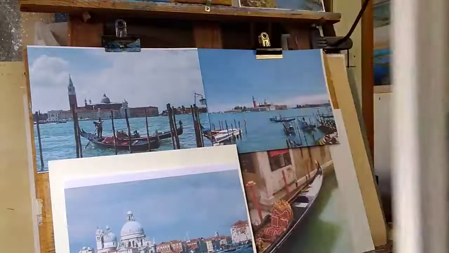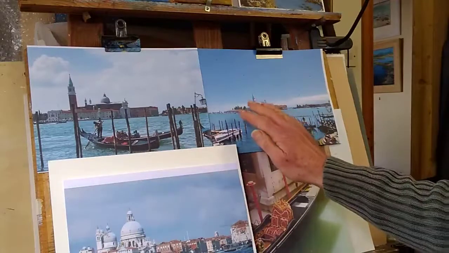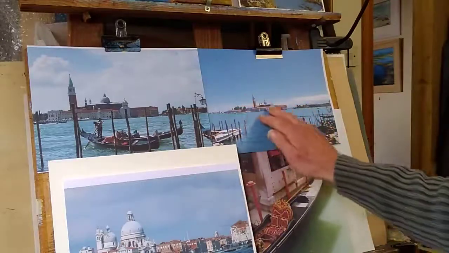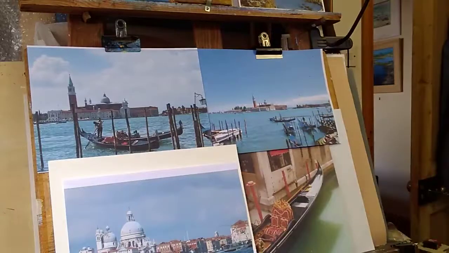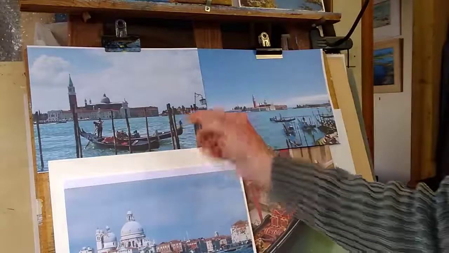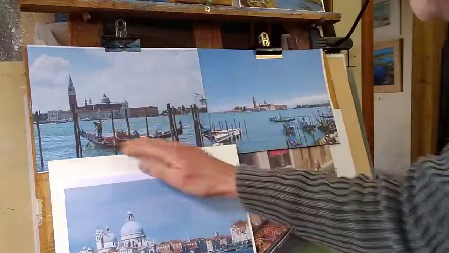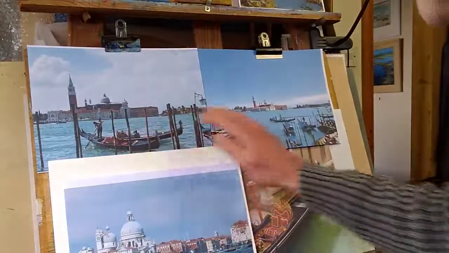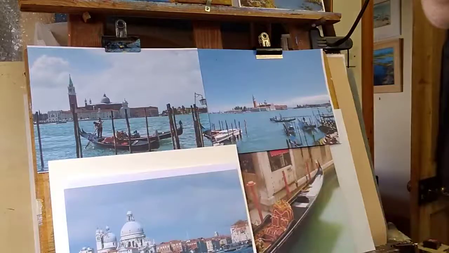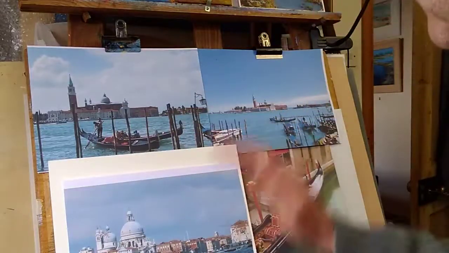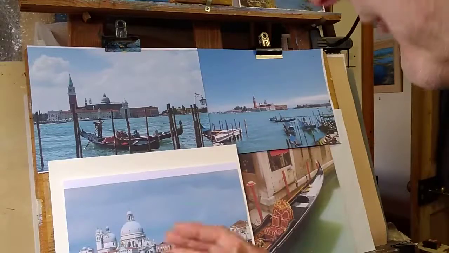If I move this painting, you can see I have got another view looking across from a slightly different angle, but the lighting is more attractive here, particularly on the buildings across the lagoon. So I'm going to use the lighting from this photograph and then the foreground from this photograph. Slightly different angles again, so I'm going to use the height of the gondola here, the eye level in this one. So a combination of the two. So you can follow that, or you can do them as they are if you prefer.